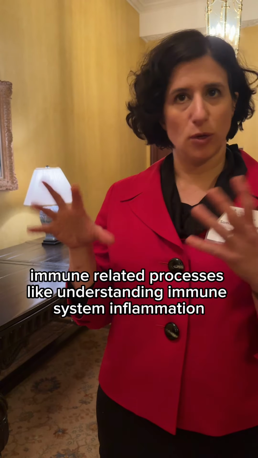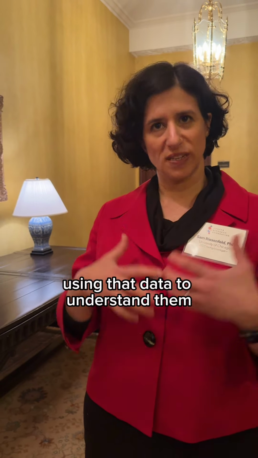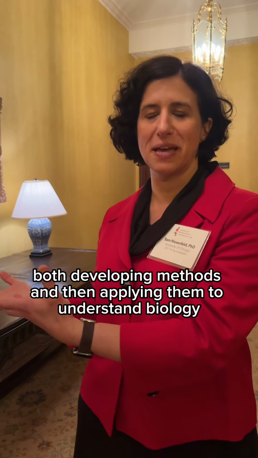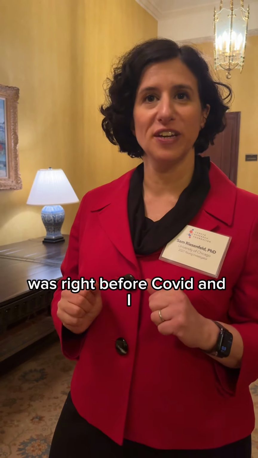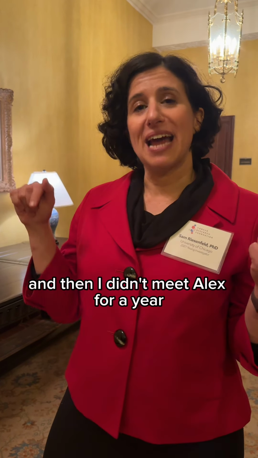mostly immune-related processes, like understanding the immune system, inflammation, and also the math and computer science behind using that data to understand them. So both developing methods and then applying them to understand biology. It was right before COVID, and I thought, well, I'll talk to anybody, right, at least once. And then I didn't meet Alex for a year.